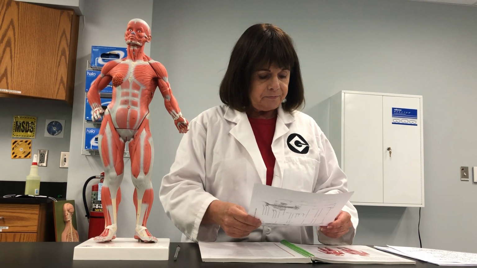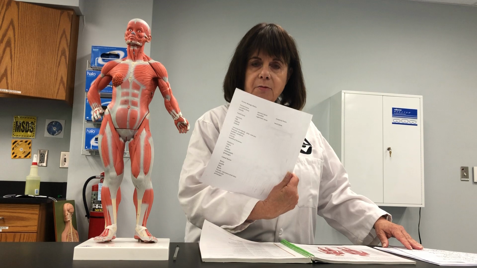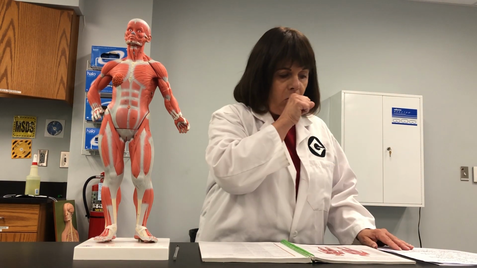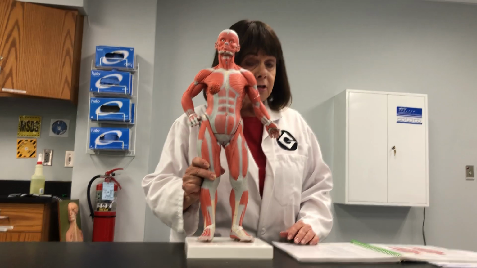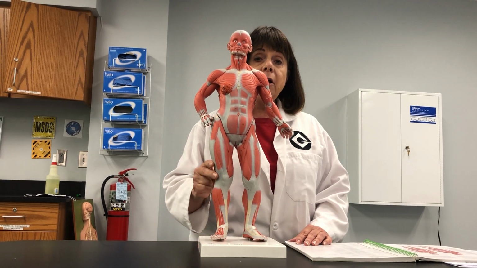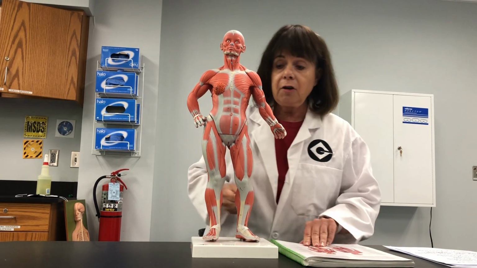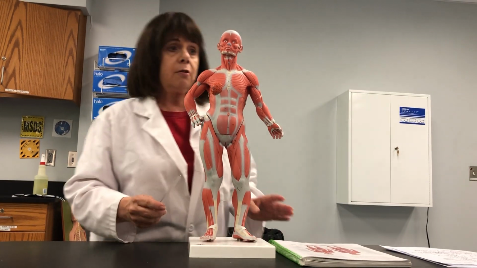Just like there's a list of bones that you have, and you'll get a skeleton to label, same thing you'll have for the muscles. And if you listen to the notes, then it will tell you about the movement, and I'm going to do the movement right now. So these are the muscles you have to know. There's a lot of muscles, but you only have to know these.